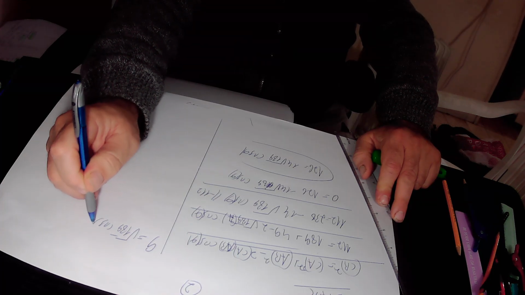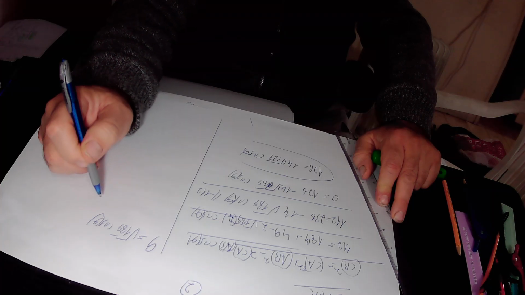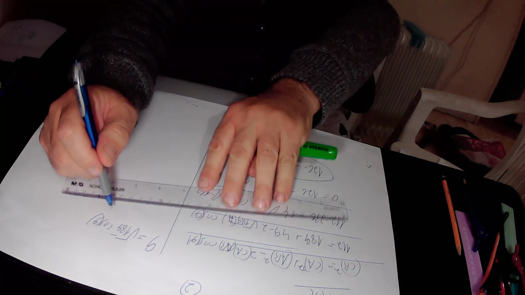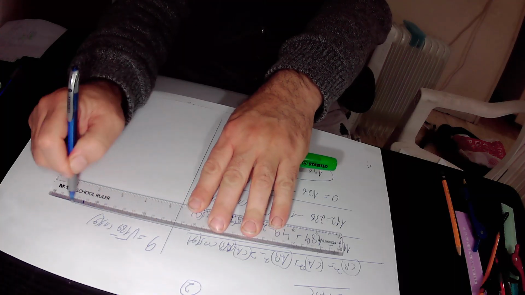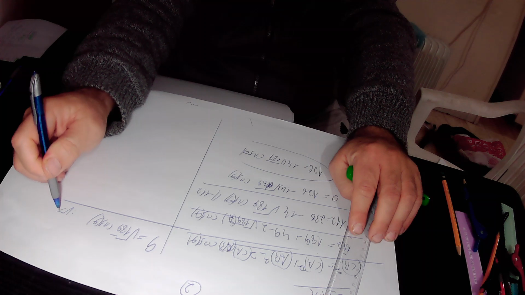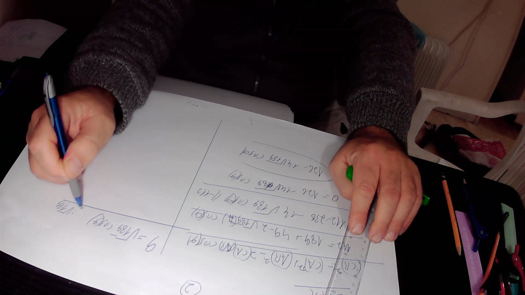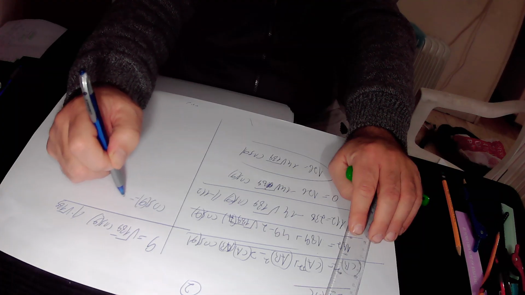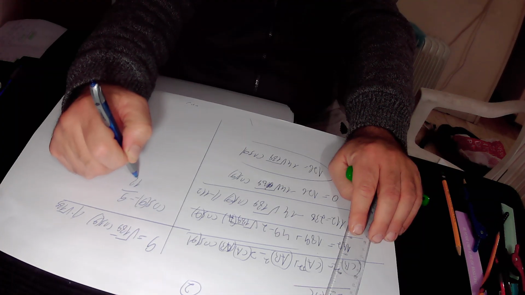So in total we found out that cosine alpha times square root of 189 equals 9. So here we will divide this equation by square root of 189, and get that cosine alpha equals 9 over square root of 189.